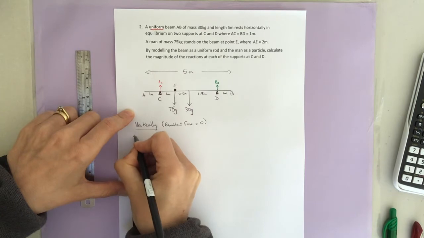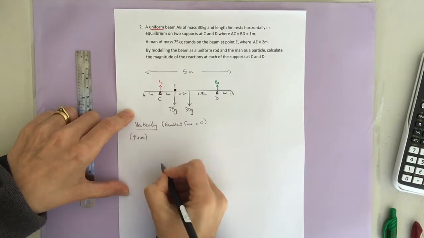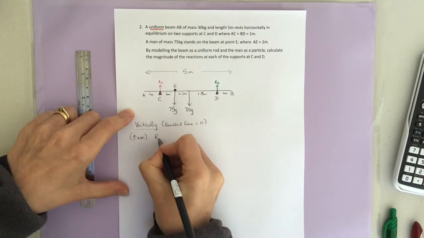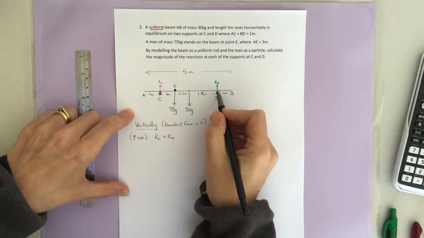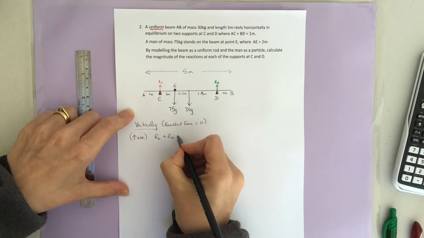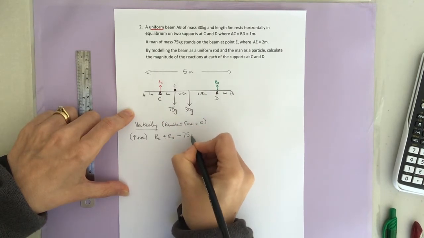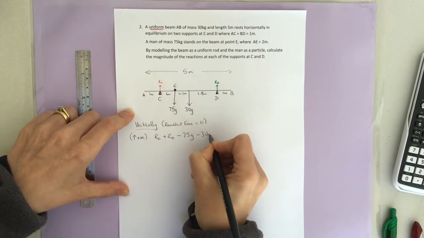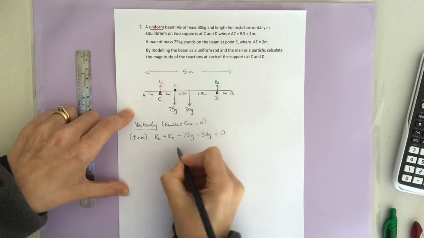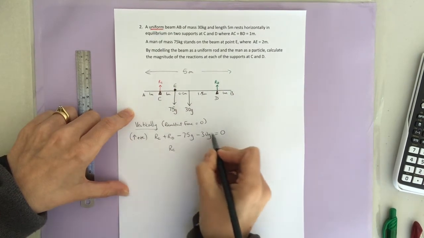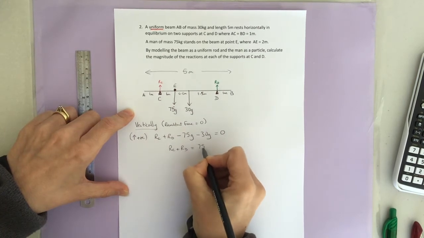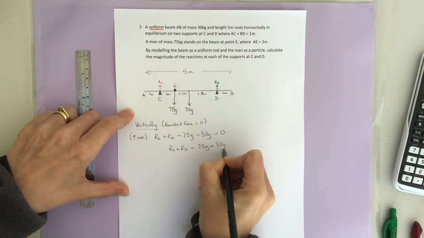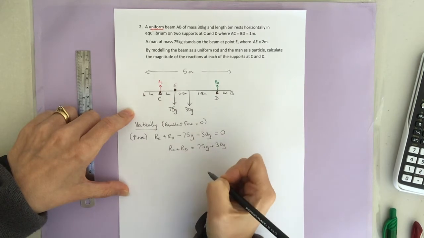And if I take up as positive, just to tell the examiner what I'm doing, I'm going to get R at C, the reaction at C positive, plus the reaction at D positive, and then negative going downwards. I'm going to have this 75g and this 30g, and that resultant force must be equal to 0. And you don't have to write that line. You can just write upward forces equals downward forces. That's fine as well. It means the same thing, obviously.